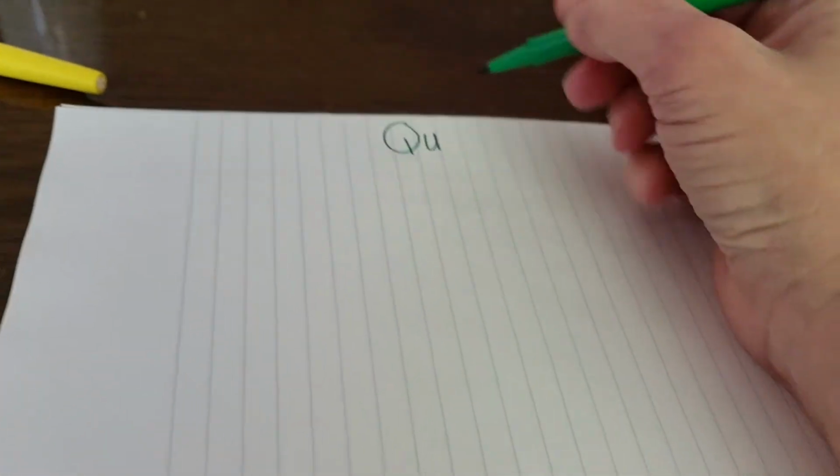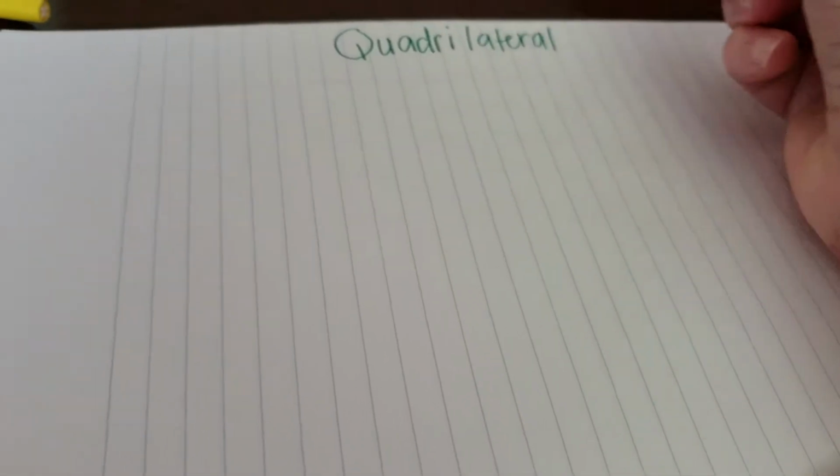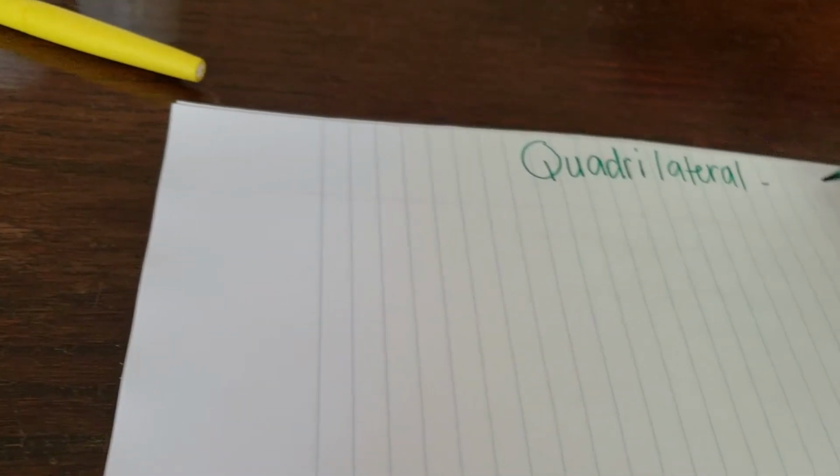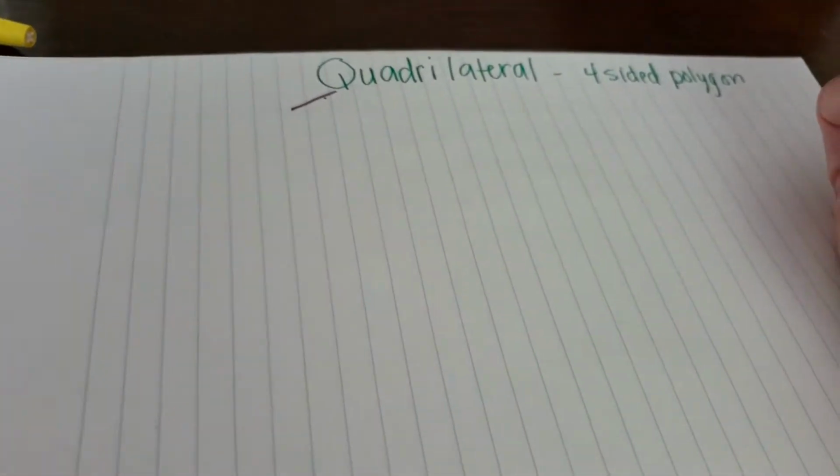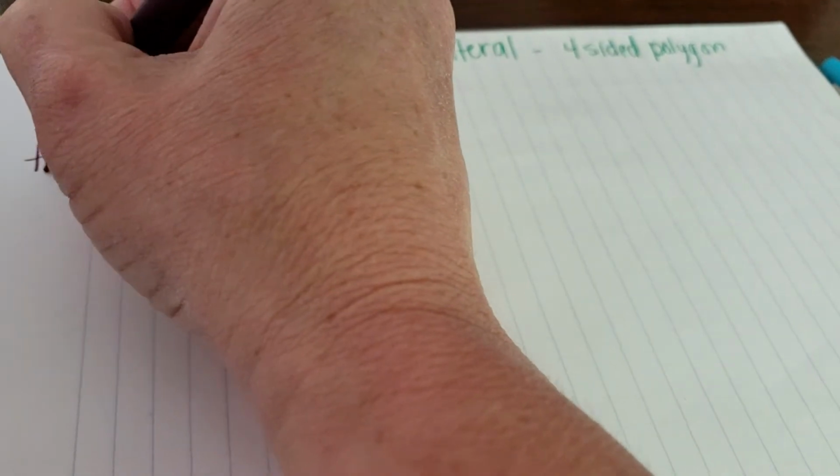Okay guys, so today we're going to talk about quadrilaterals. And a quadrilateral is a four-sided polygon. Okay, there are two types of quadrilaterals. There are parallelograms and trapezoids. So we'll talk about trapezoids first.